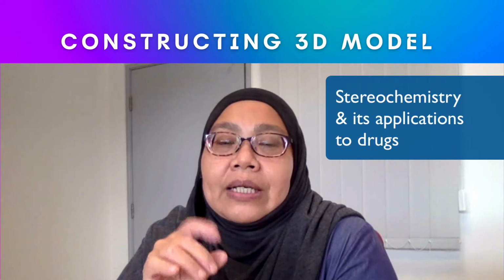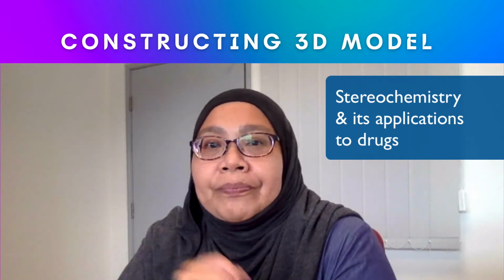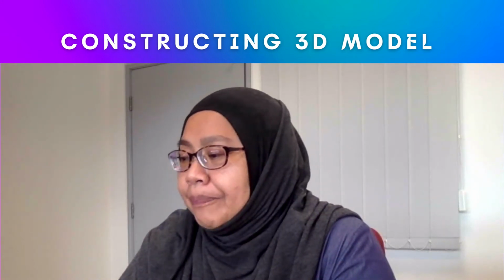So in this practical, I'm going to go through, not quickly, but in a very succinct way, the practical of stereochemistry and its application to drug molecules. What we're going to do today is use molecular models from the practical labs. So our first objective is to construct simple alkane and cyclohexane 3D models from 2D chemical structures.